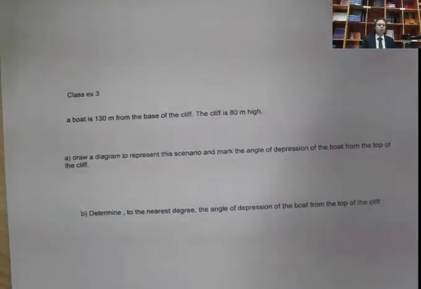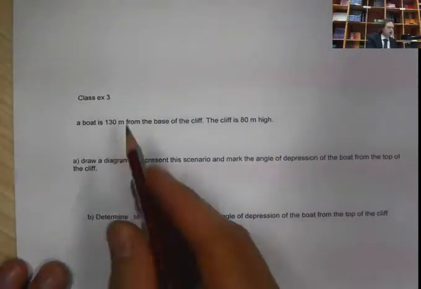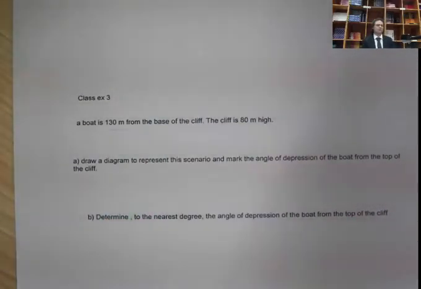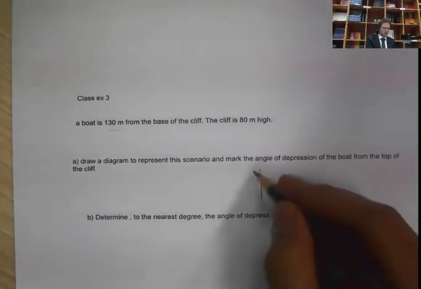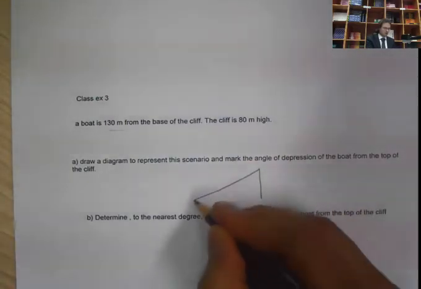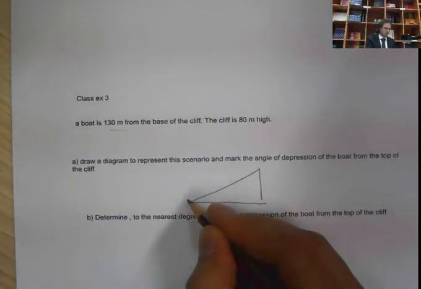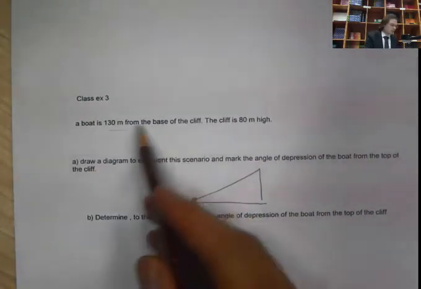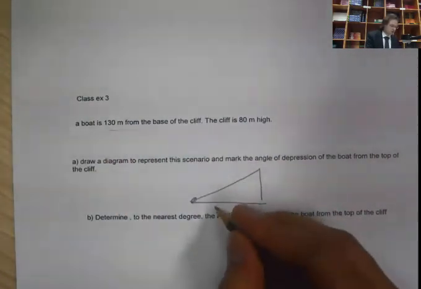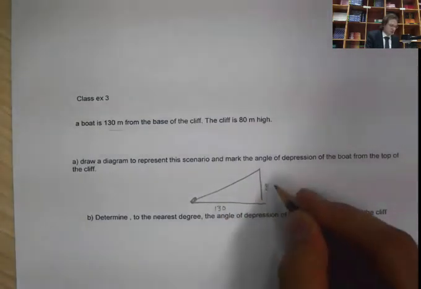So it says a boat is 130 meters from the base of a cliff. The cliff is 80 meters high. So first we're going to draw a diagram. Okay? Here's my cliff, and my boat is somewhere over here. So we have the boat is 130 meters. So this is 130. This is going to be 80.